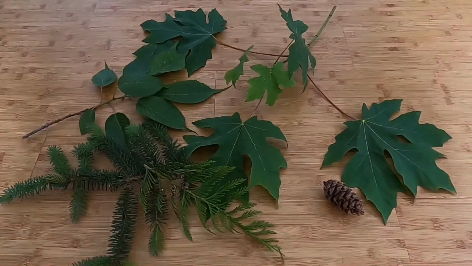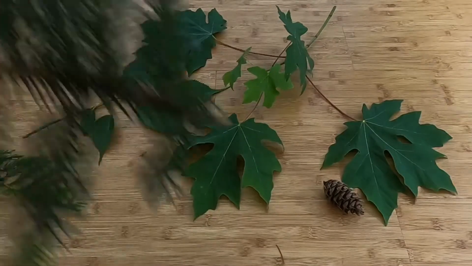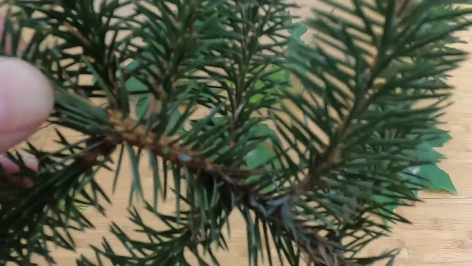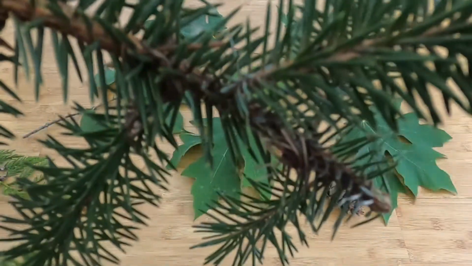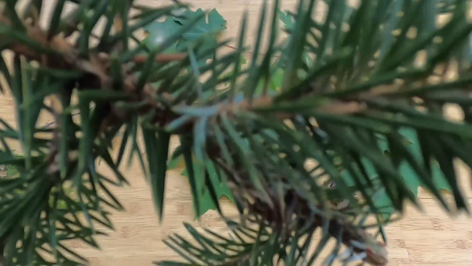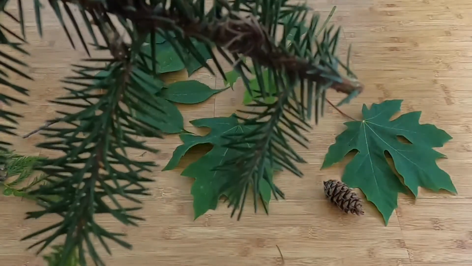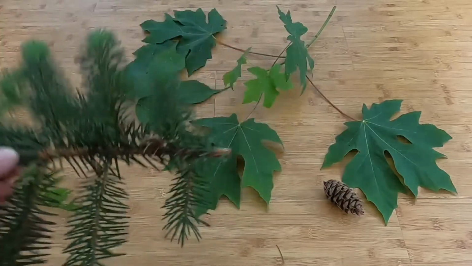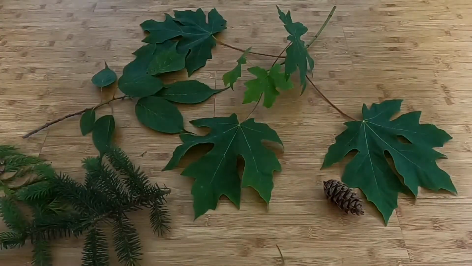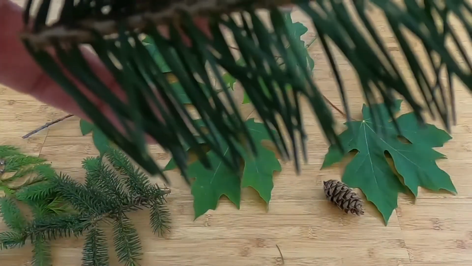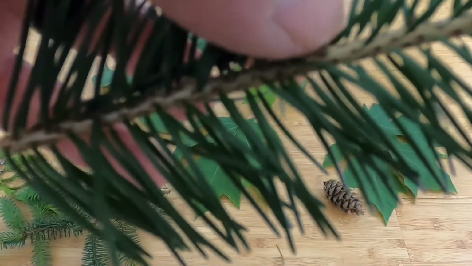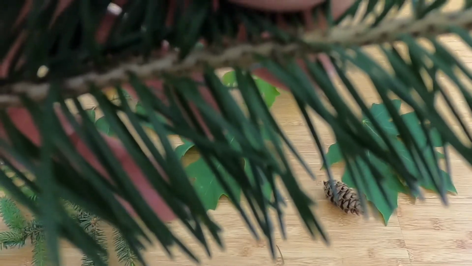Well, I've got an example here that I don't think is really easy to see, even up close and in person with a magnifying glass. But if you look really close at some of these needles, you'll notice there's a little piece of brown at the bottom of the needle where it attaches to the branch. You can pull them off sometimes, but it's really kind of hard to tell. When I look at this tree, it's got a tiny brown spot at the bottom, but no, that's just part of it. It's not really much of it.